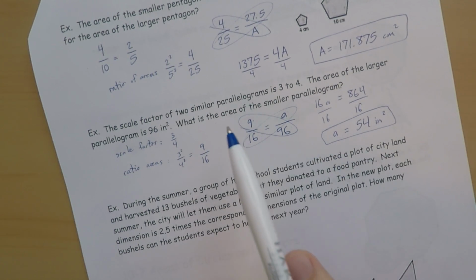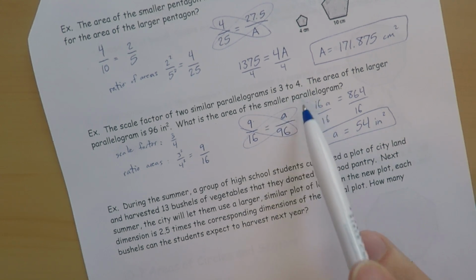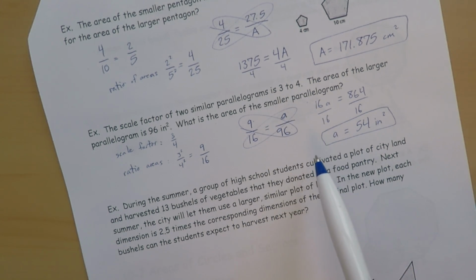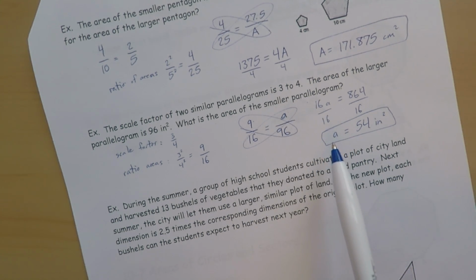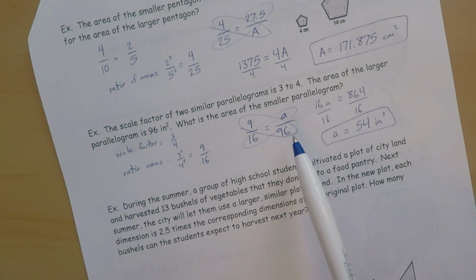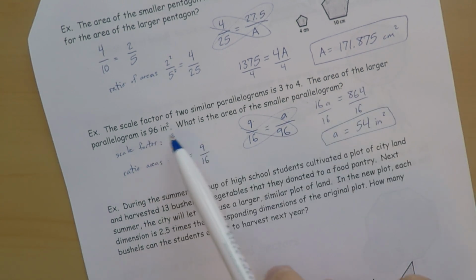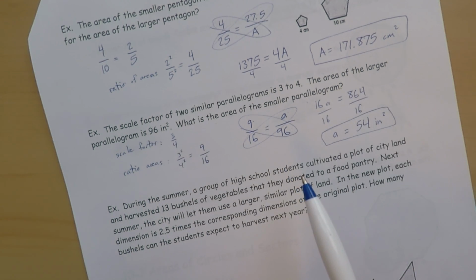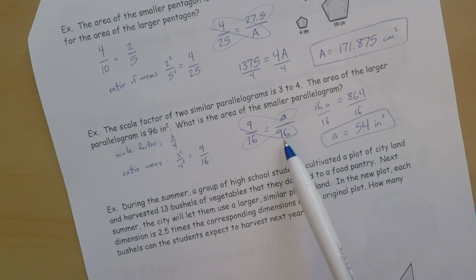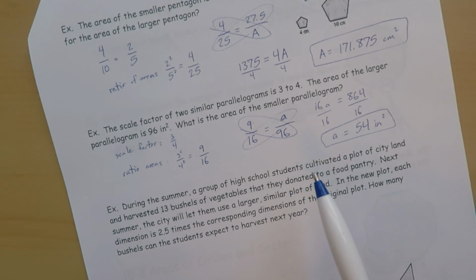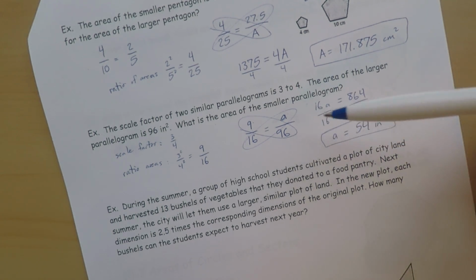However, if I'm finding the area of the smaller parallelogram, and I'm saying its area is 100 something, that would be larger than the area of the larger parallelogram. That would not make sense. We should be getting a number smaller than 96 for sure, because we're finding the area of the smaller parallelogram. So that's a good way to double check at the end of your problem if you aligned these correctly.